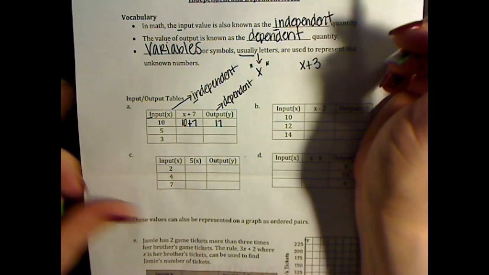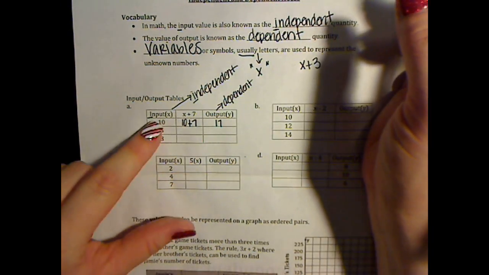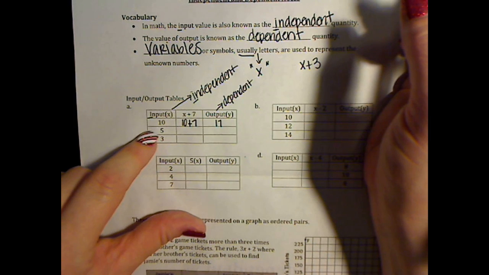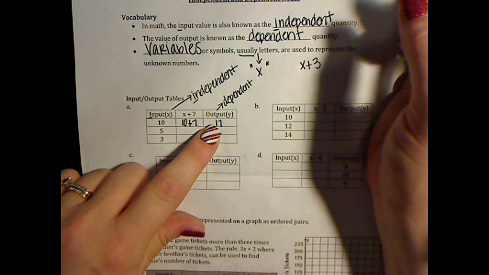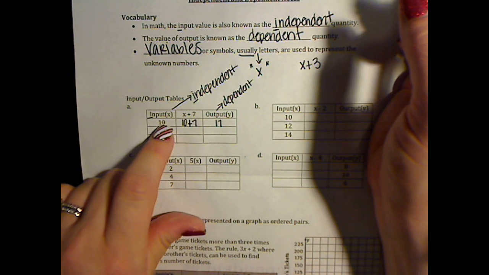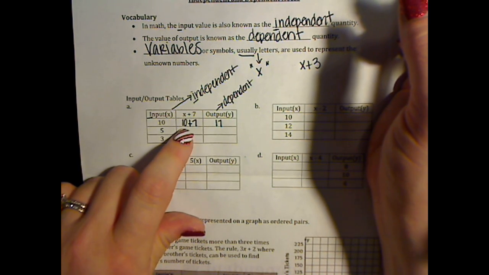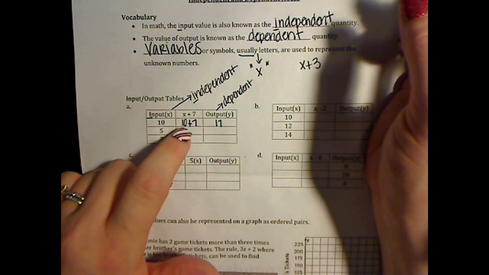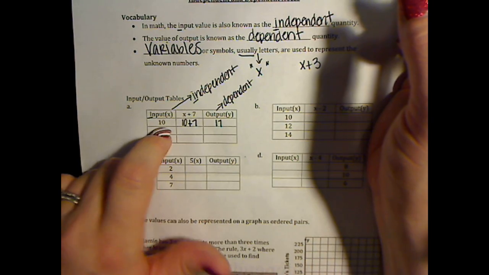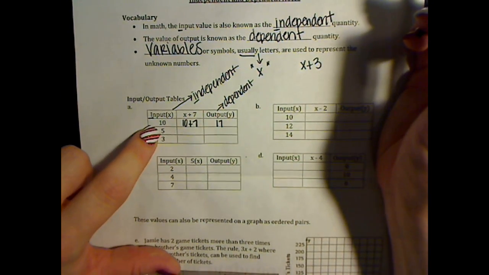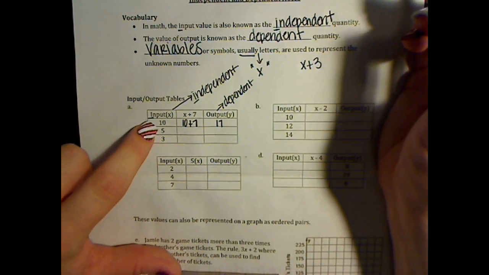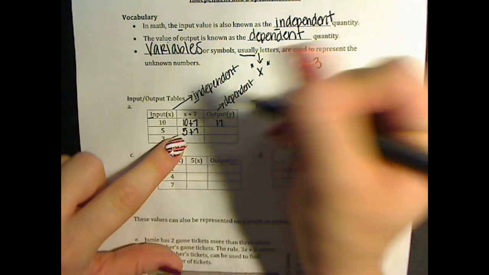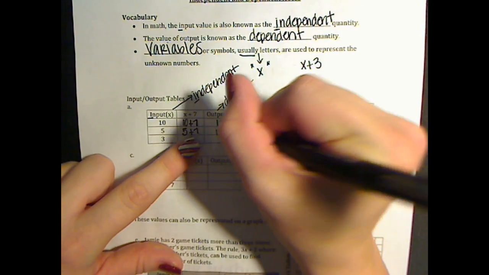17. Think of our input-output machines that we made. Whatever we put into the rule, our output depends on what we put in. This 17 depends on me putting a 10 in there. If I put a 9 where the X went, I would not get a 17. So the output, the number you get here, depends on what your input is. Let's try it with this one. They want us to replace X with 5. So instead of X plus 7, I'm going to make it 5 plus 7, and 5 plus 7 is 12.